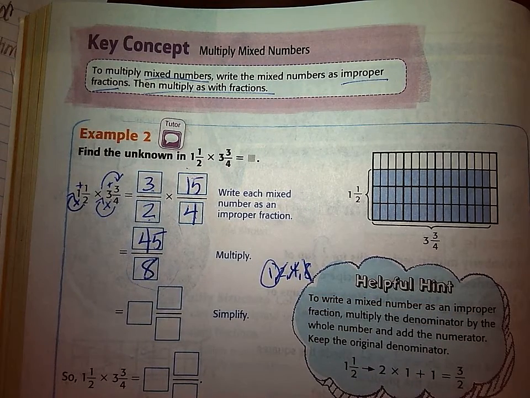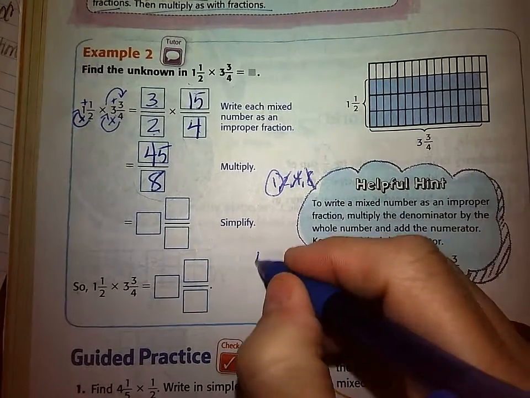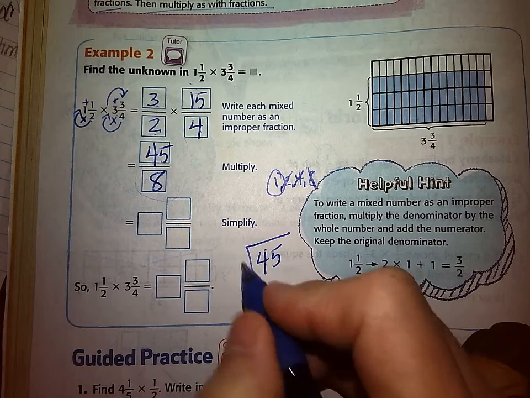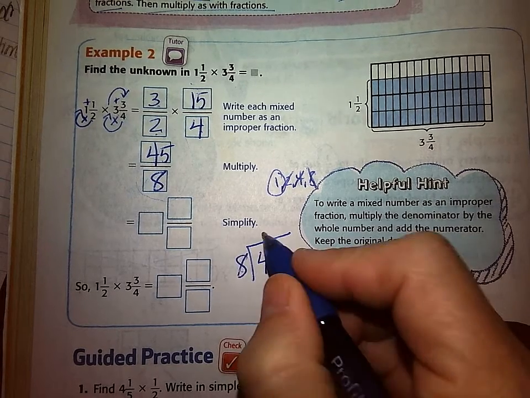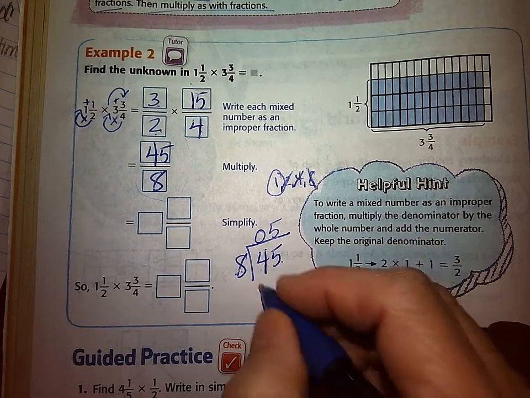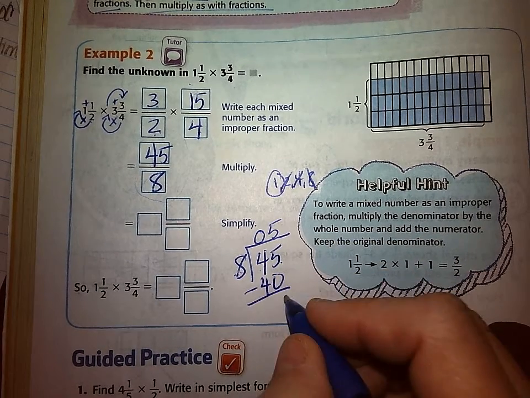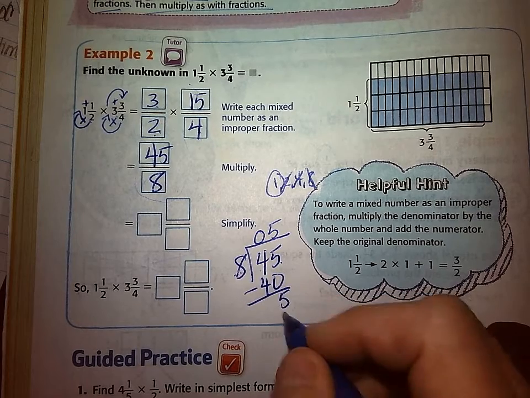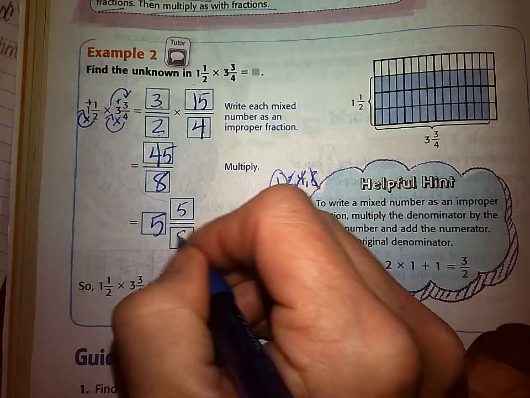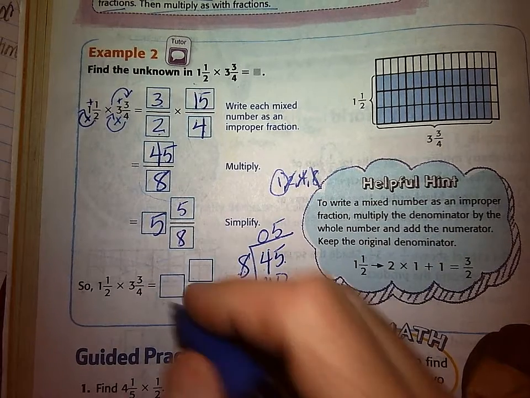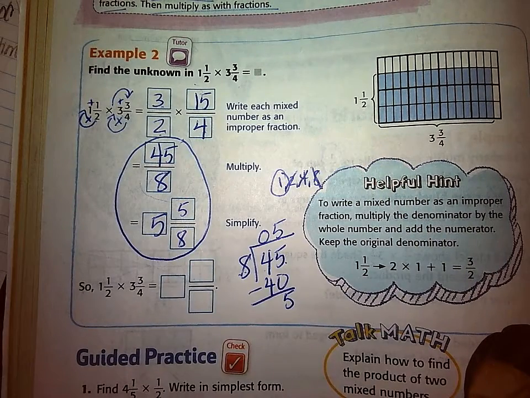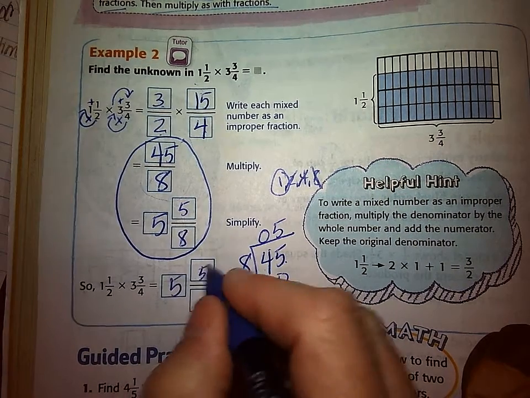That means it's simplified. But if you do want to turn it back into a mixed number, 45 divided by 8. 8 goes into 45 5 times. I have a remainder of 5. So it's 5 5/8, or 45/8. I am fine with either one of those. You can write this in here if you want.